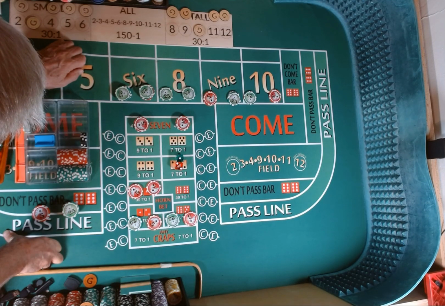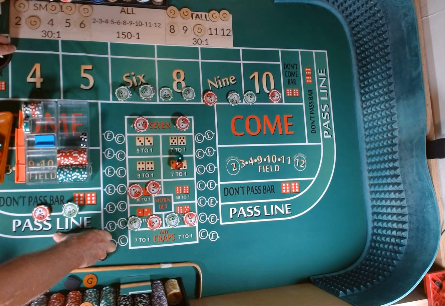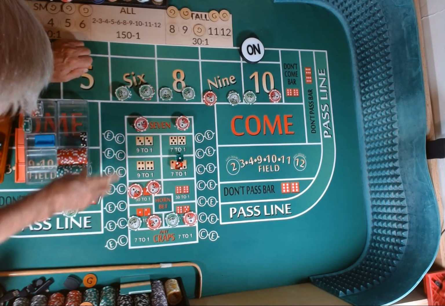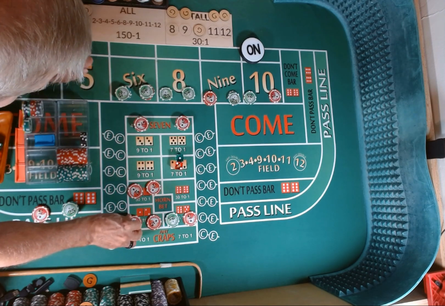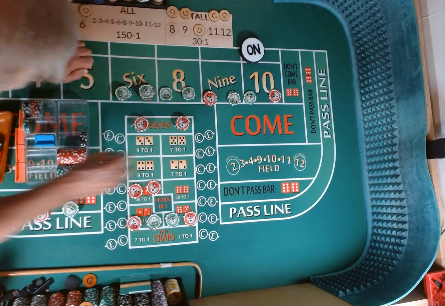Can't remember what I just rolled. Was it a 10? Yeah, it was a 10. Sorry about that. 10 is our point. Green die is off axis. Red die is on axis.